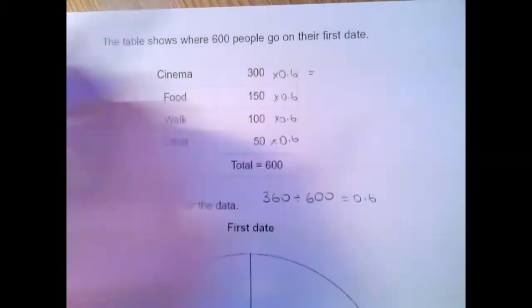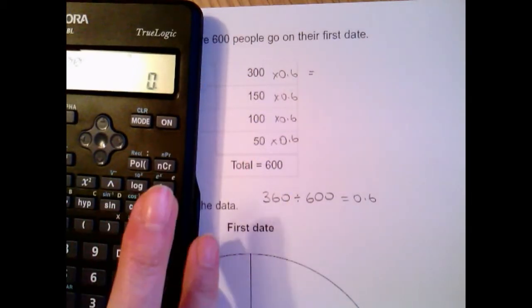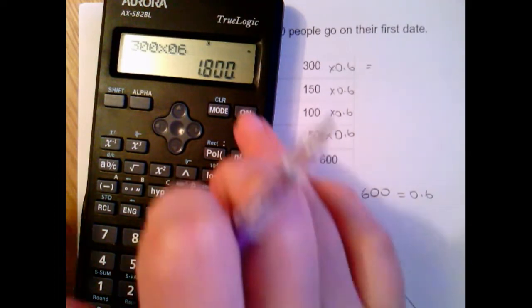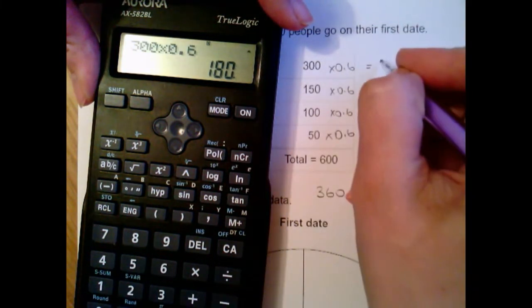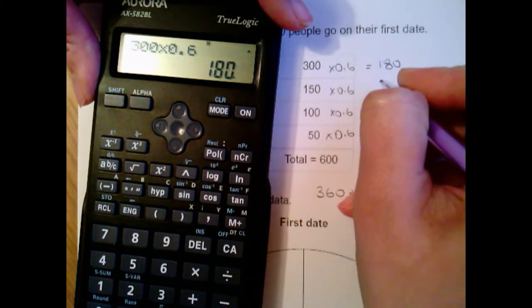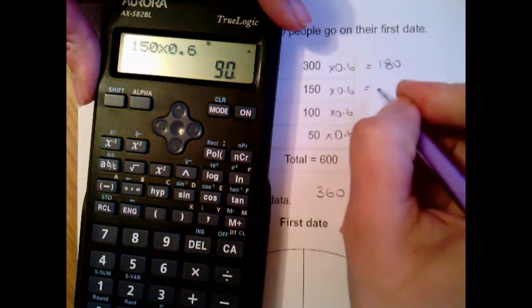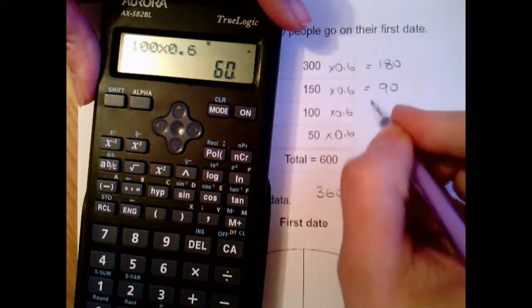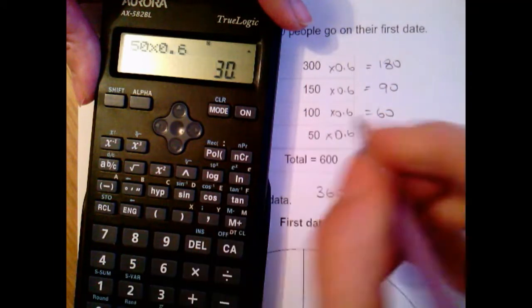So go along each of your numbers then and do 300 times by 0.6 gets you 180. Then 150 times by 0.6 gets you 90. 100 times by 0.6 gets you 60. And 50 times by 0.6 gets you 30.